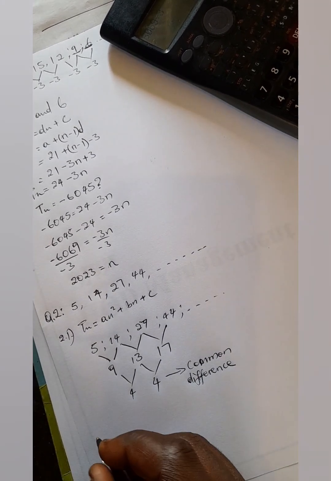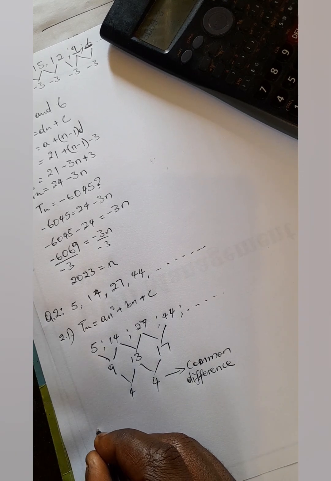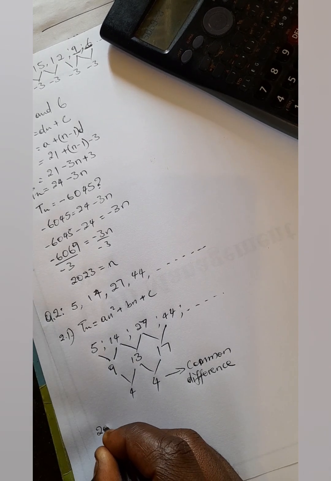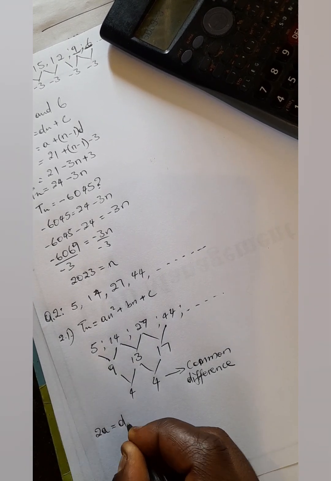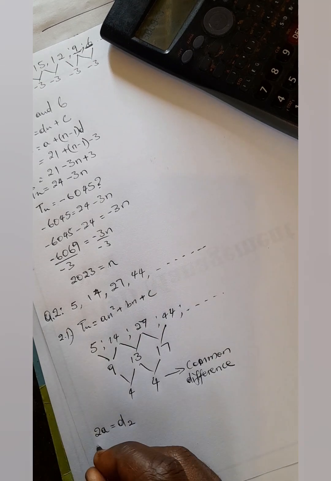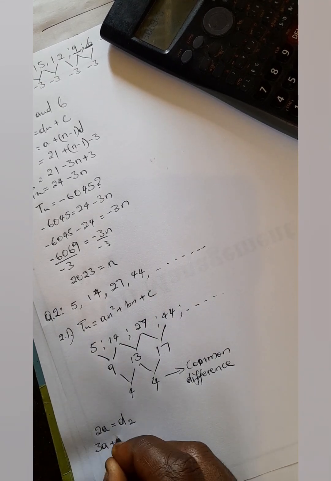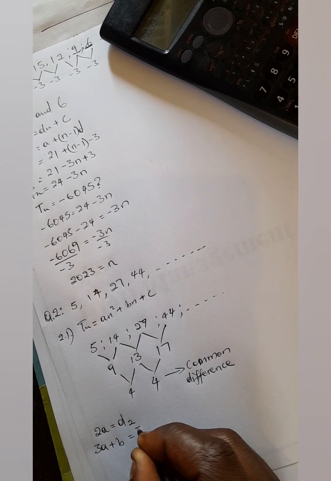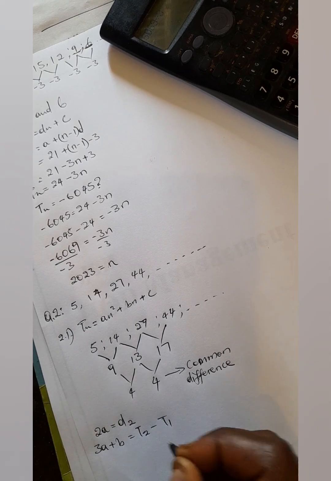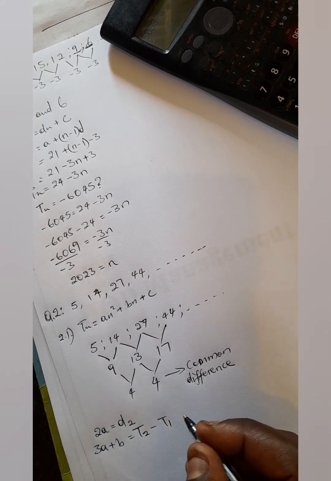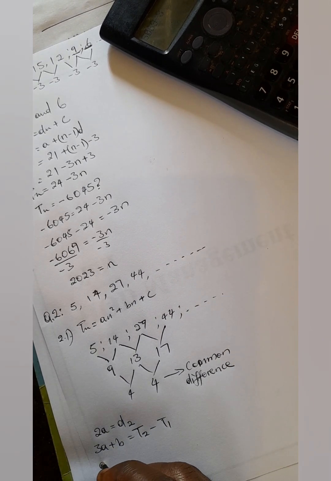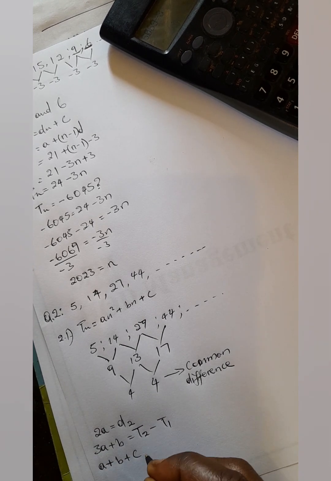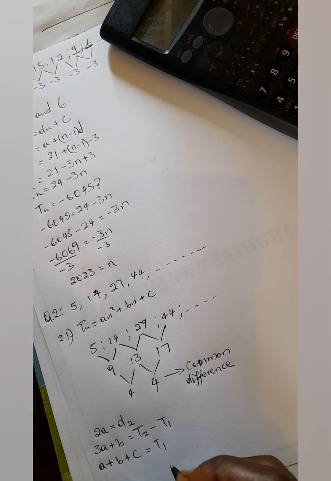What are the conditions for quadratic number patterns? Remember, 2a is the second difference. 3a plus b is t2 minus t1. Also, a plus b plus c is your t1.